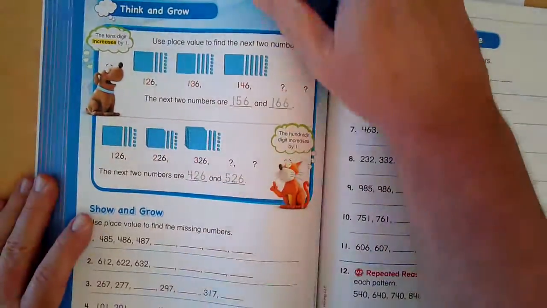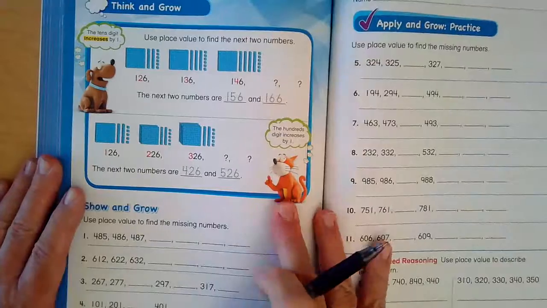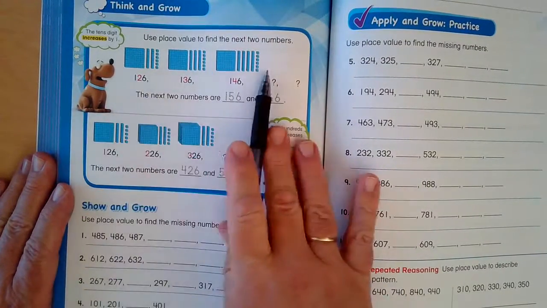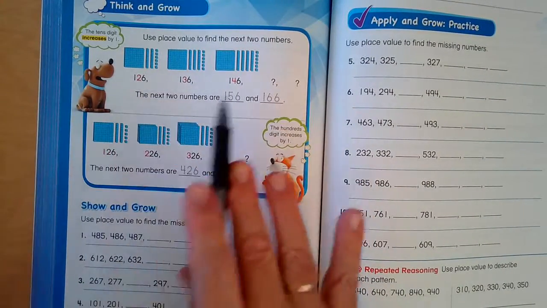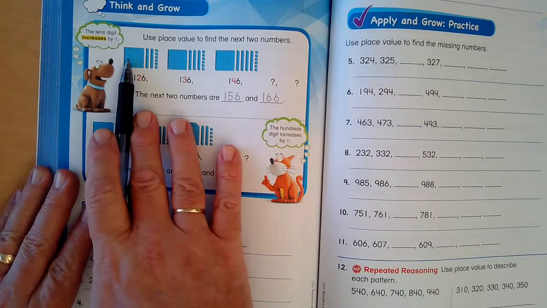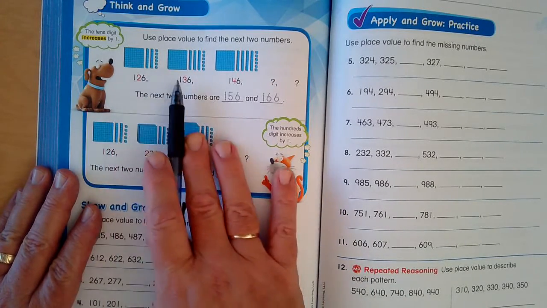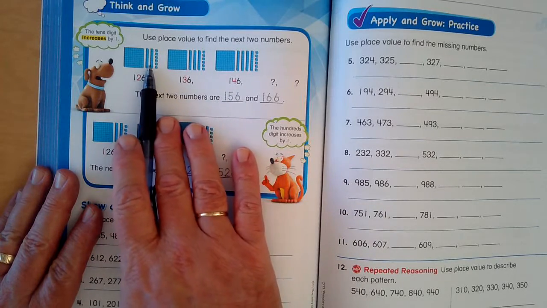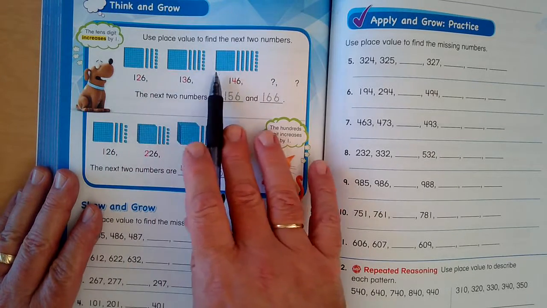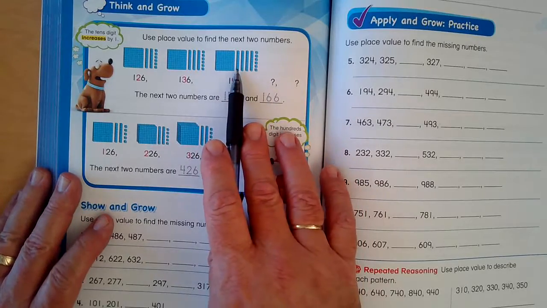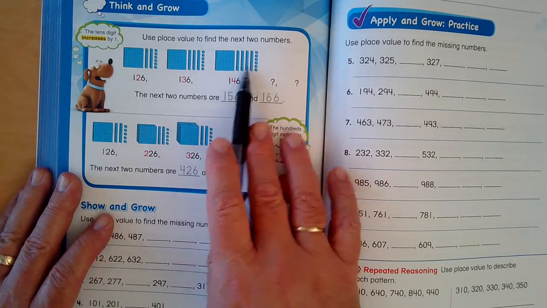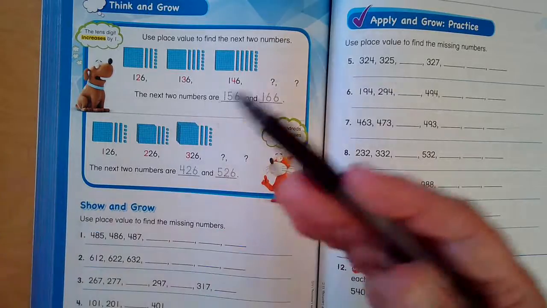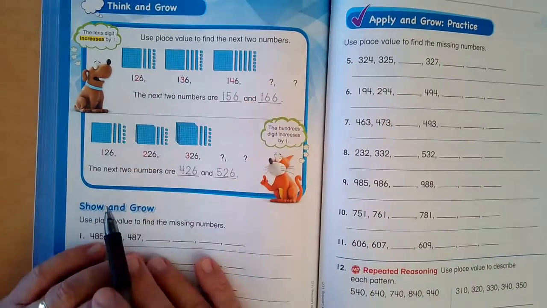So I turn the page and we go to page 364. I want you to take a look. And this, I'm looking at how my numbers are changing. This one says 126. This one says 136. I had 2 tens. Now I have 3 tens. Now I need to know there's 4 tens, 146, and it asks, what are the next 2 numbers?